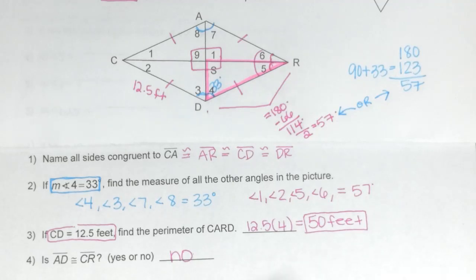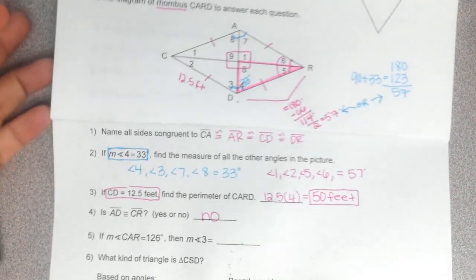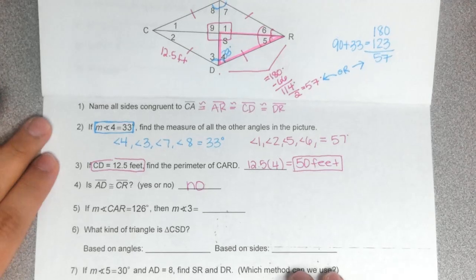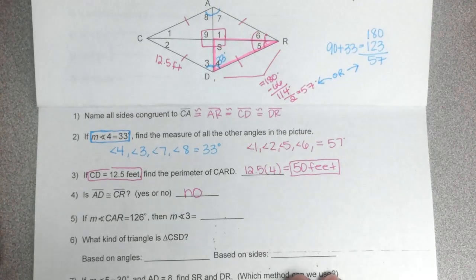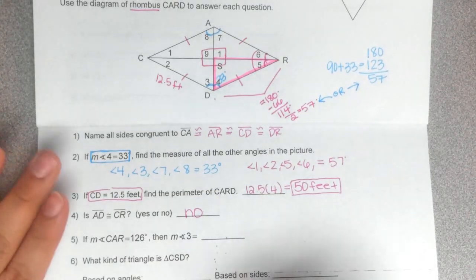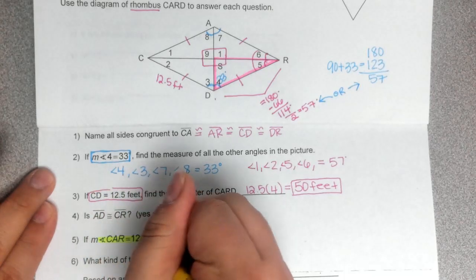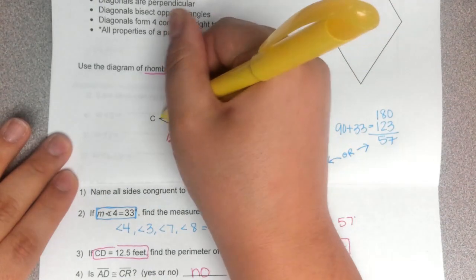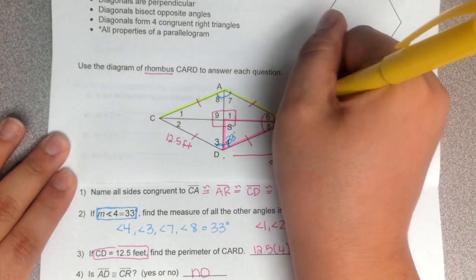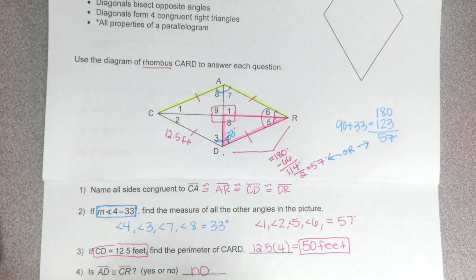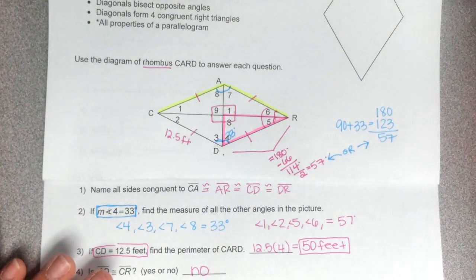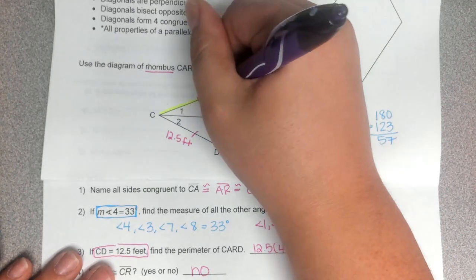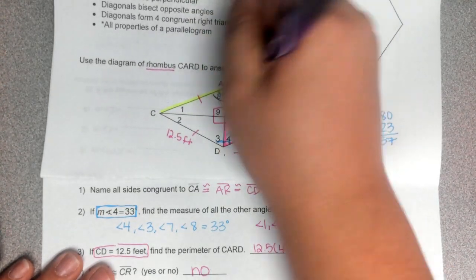I guess we could use this picture again. I don't want to confuse you though. Should we draw another picture or use the same picture? Y'all are okay if I use the same picture, even though it's different numbers? Okay. This one says CAR is 126. Look up, please. C to A to R is 126. So I'm going to do this one in purple. This right here is 126 degrees.